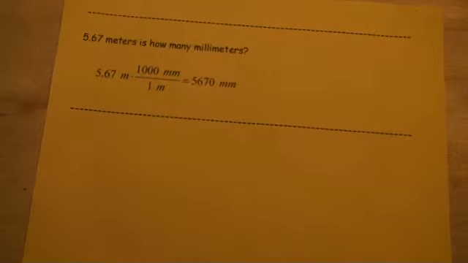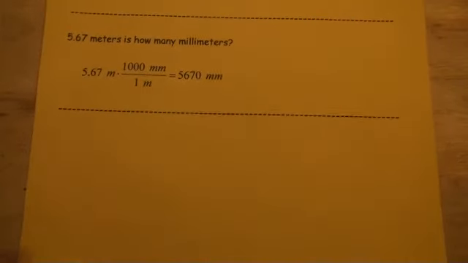Next one, 5.67 meters is how many millimeters? Well, we know that there's 1,000 millimeters in a meter, so therefore we would actually multiply. Again, what's bigger, a meter or a millimeter? Well, a meter is bigger. Therefore, it's going to take a lot more millimeters to cover the distance that a meter does. So that's why we would what? Multiply. So this time we're going to multiply 5.67 times 1,000. And there you have it.